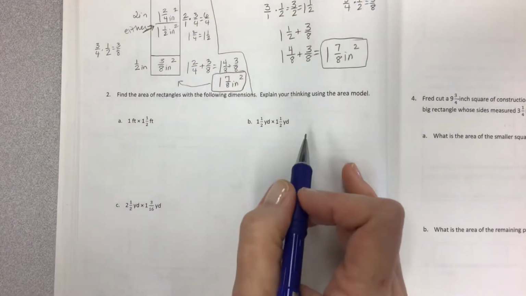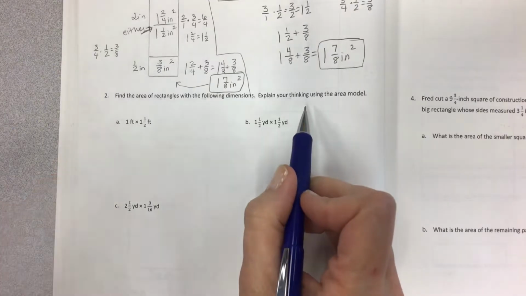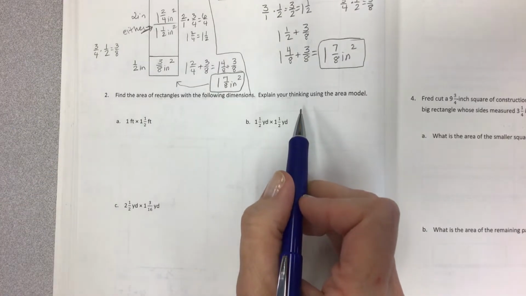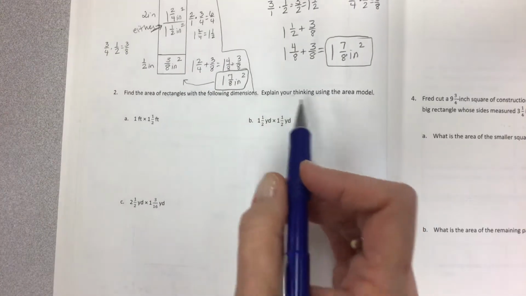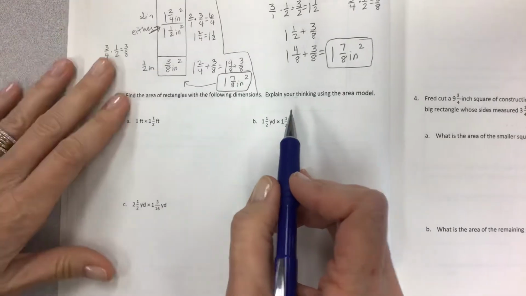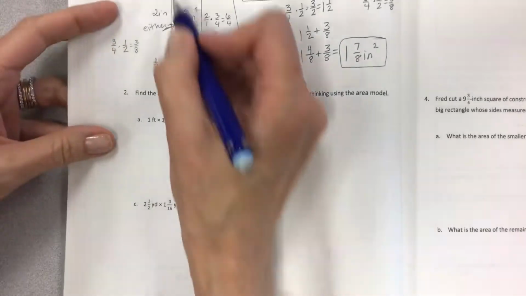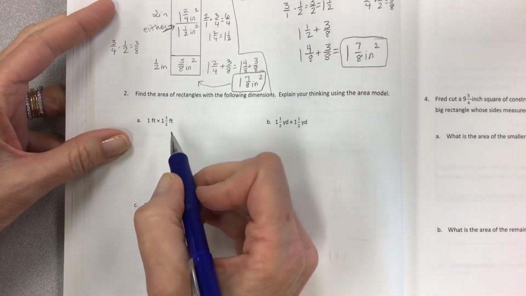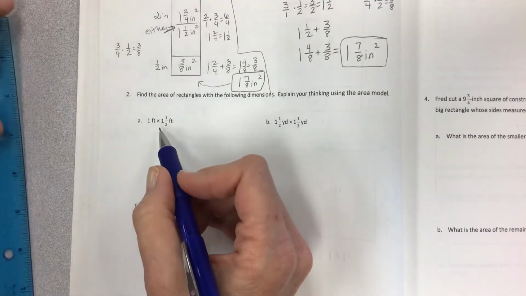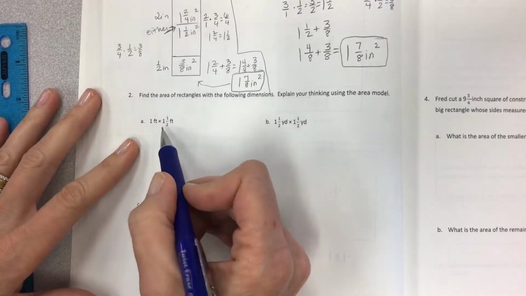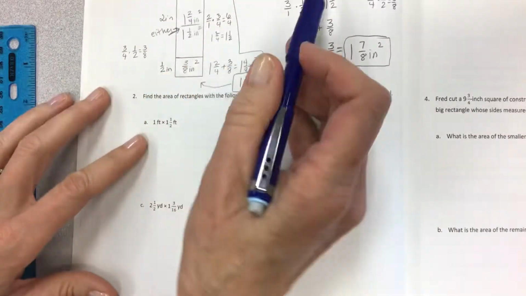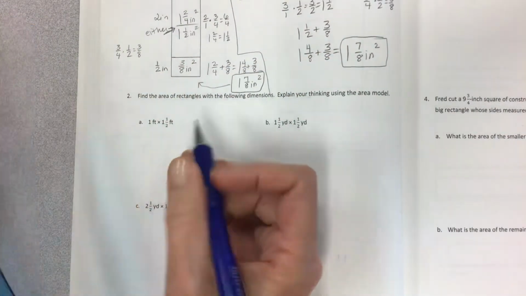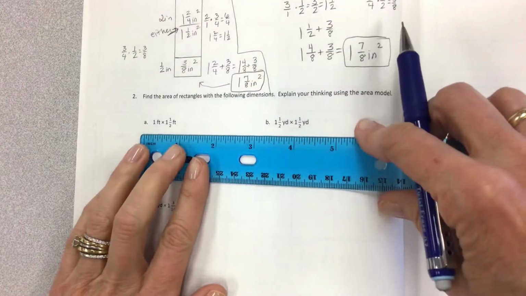Find the area of rectangles with the following dimensions. Explain your thinking using the area model. So you are supposed to draw with your ruler and create the outside box and then mark it off. So keep that ruler handy. 1 foot by 1.5 feet, and you don't have to use the entire ruler. We're calling it whatever unit we want. So it's going to be a 1 by 1.5.